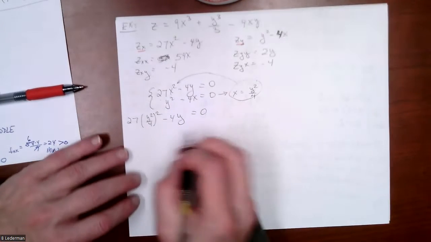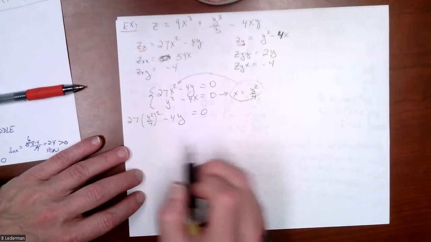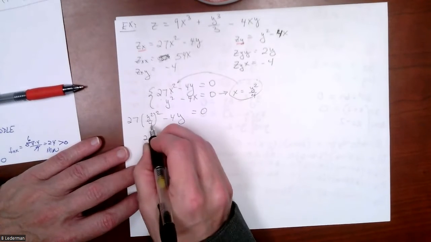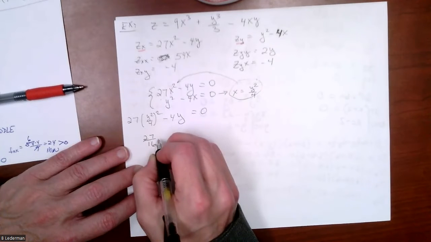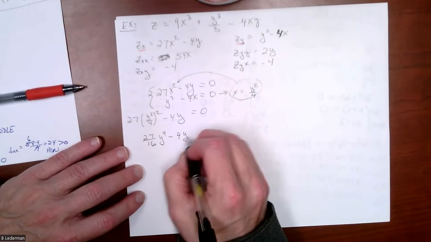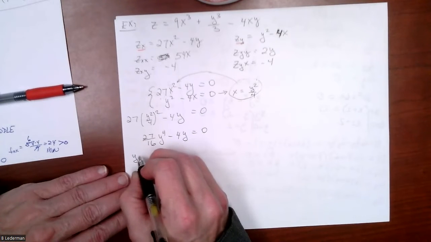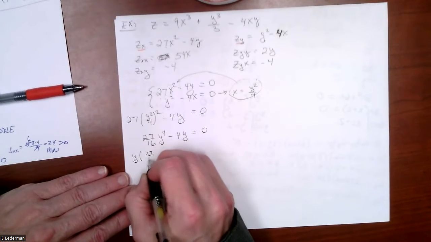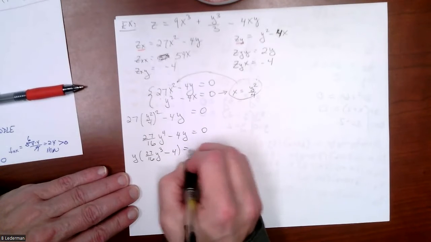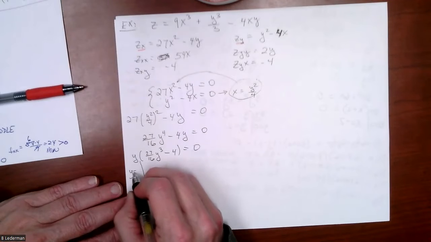I can solve it. The first thing I want to do is get rid of all these parentheses. It'll make it a little easier to see what's going on. So we have 27 over 16 times y to the fourth minus 4y equals 0. So I'm going to factor out a y: y times (27 over 16 y cubed minus 4). And I set each guy equal to 0. So this just gives me y equals 0.